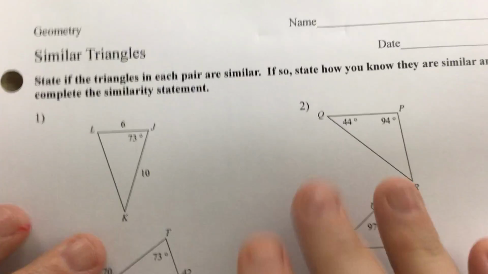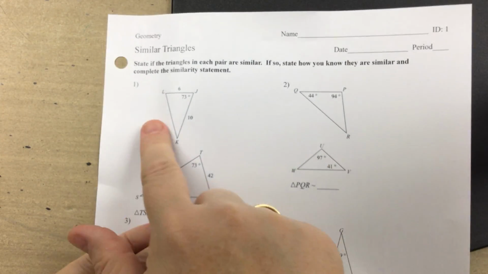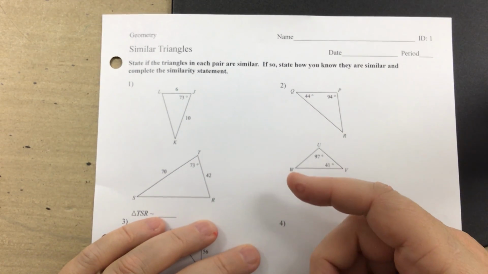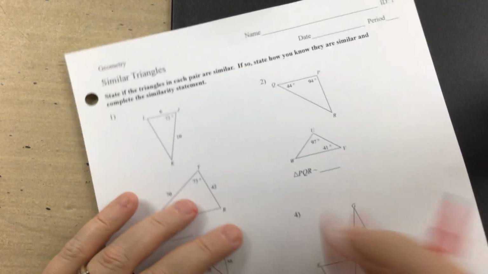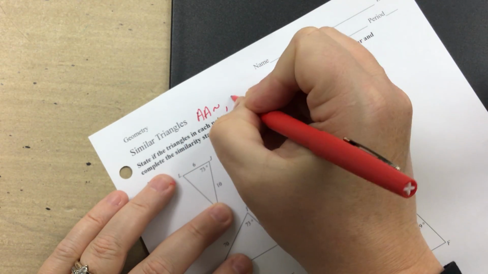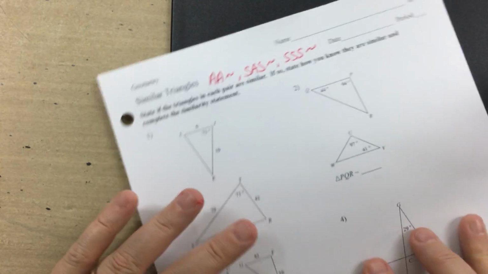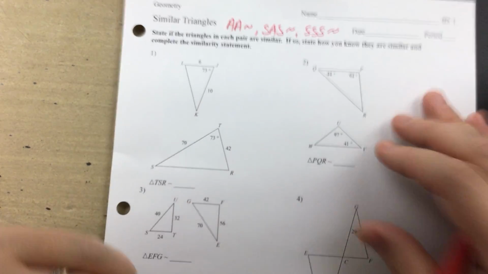Okay, so hopefully you've got that figured out now. So the other part that you're going to do for today's assignment, or for today's lesson, is this worksheet. So same thing we were just doing. We're going to state if the triangles are similar. So if it's similar, it's got to be by one of the 3 methods. Again, it's either angle-angle similarity, side-angle-side similarity, or side-side-side. If it's not one of those 3, they are not similar.